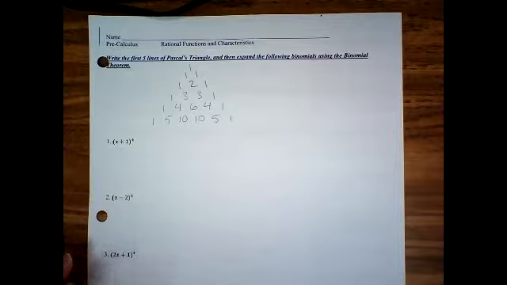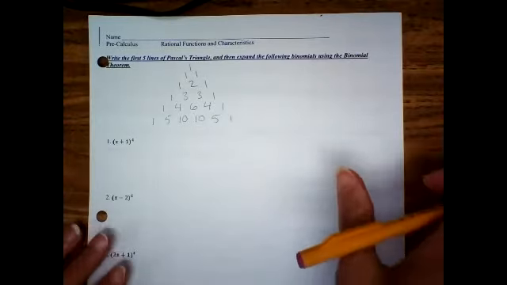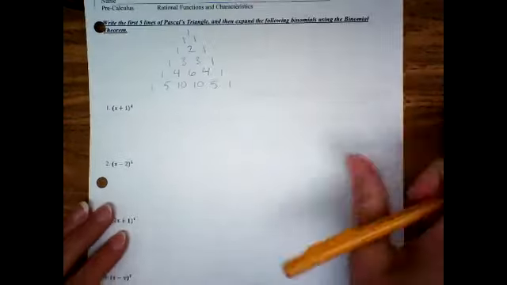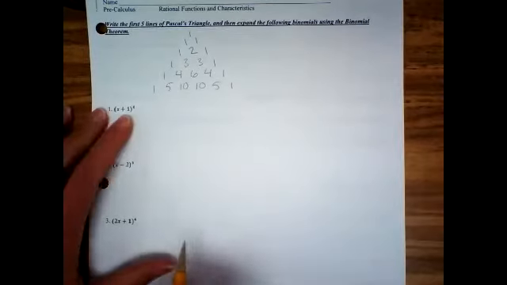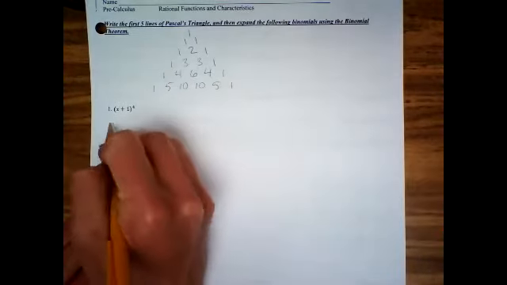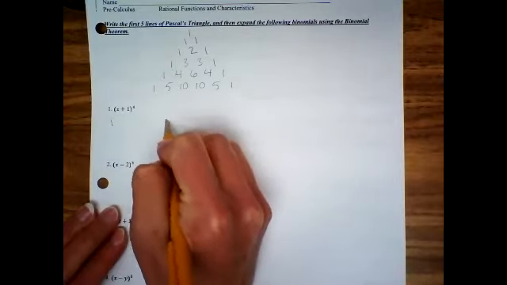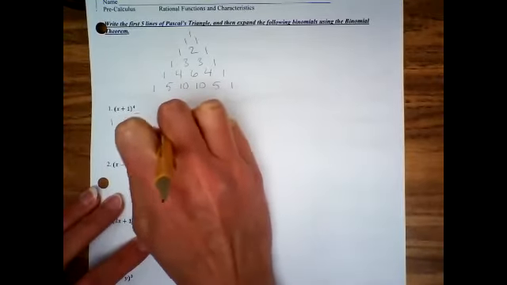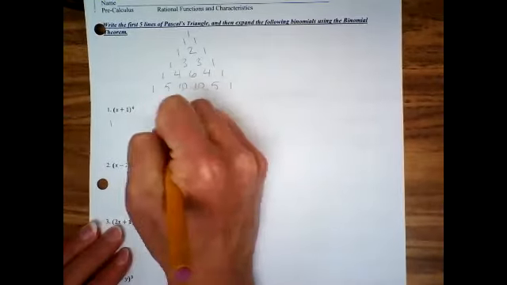We're going to do the first one together, and then I'm going to pause this, and I'm going to give you guys some time to work on the other 4 with the people around you. So this is to the 4th. So you're going to use the line with the 4s in it. And if you want to go ahead and write out your coefficients, 1, 4, 6, 4, 1.